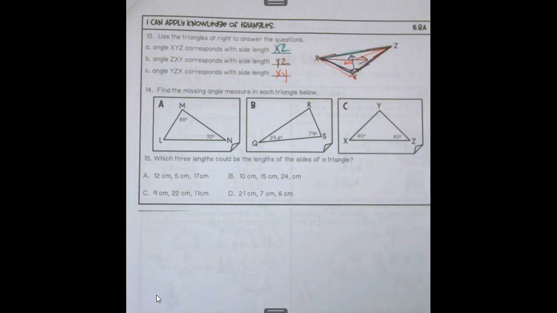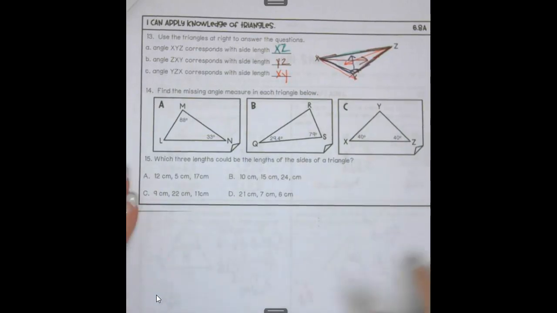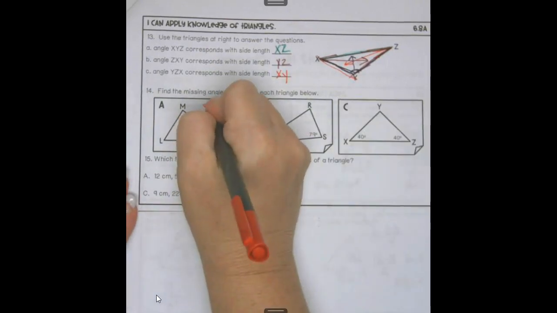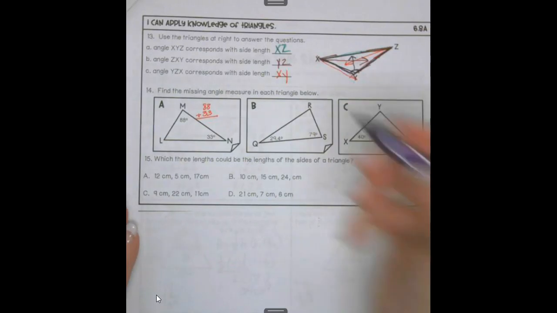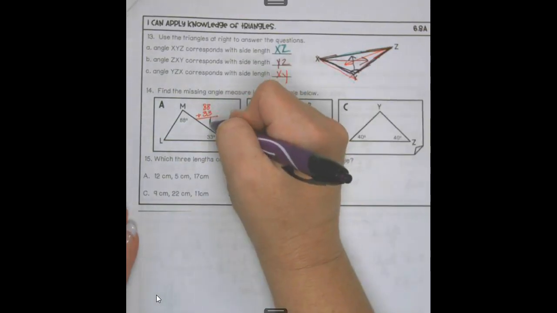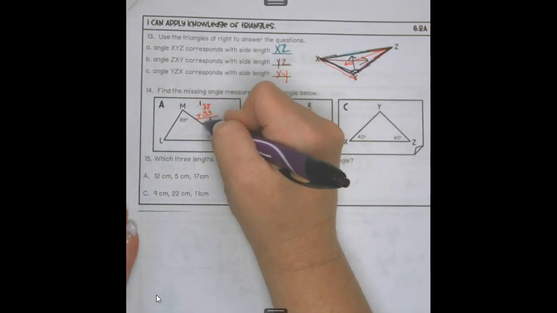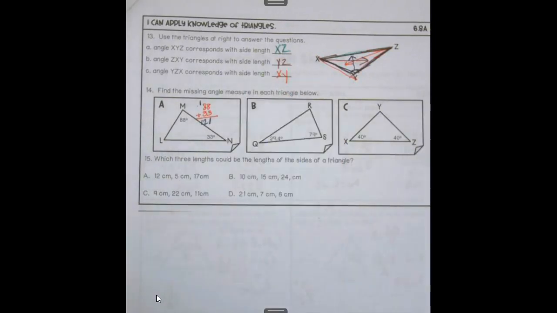So number 14, find the missing angle measure in each triangle below. I'm going to add 88 and 33. 88 plus 33. 8, 9, 10, 11. 11 plus 1 is 121.